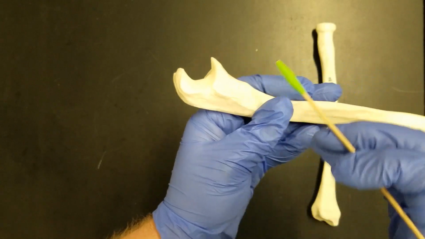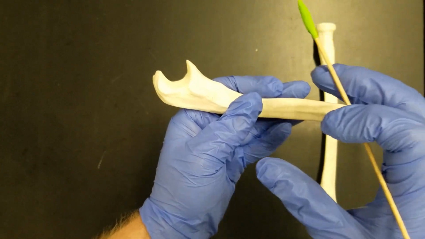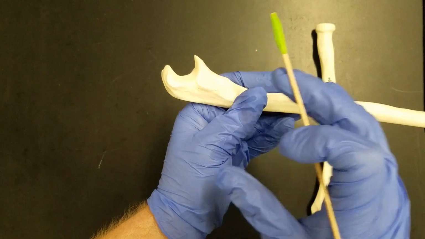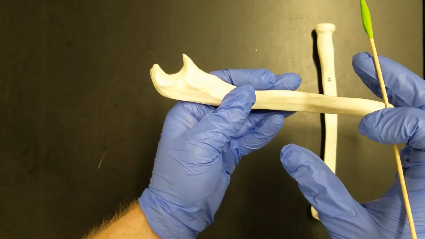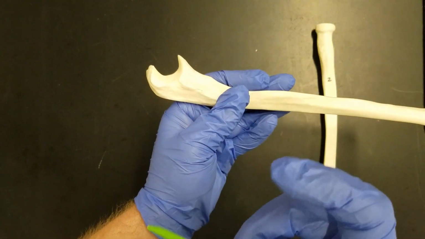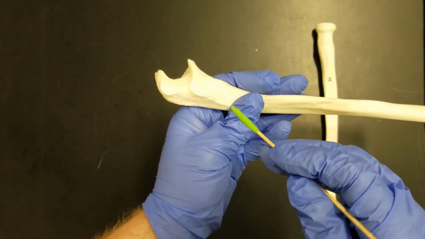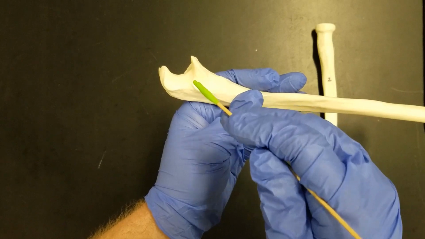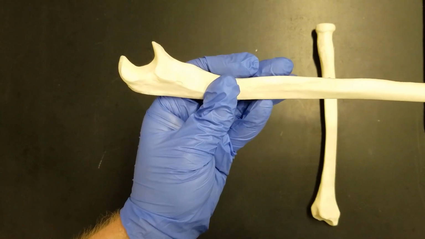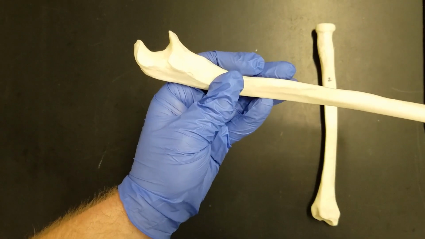Now, remember how I said with the scapula, students often get coracoid and coronoid confused. Coracoid means bird-shaped or crow-shaped. Coronoid means hook-shaped. Coronoid has an N, and so does the word ulna. Easy way to keep them straight.